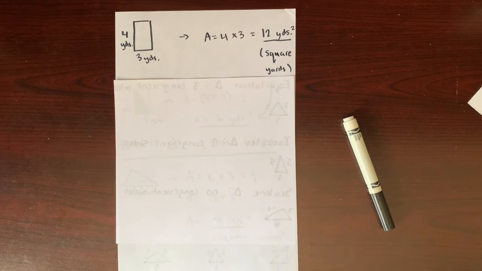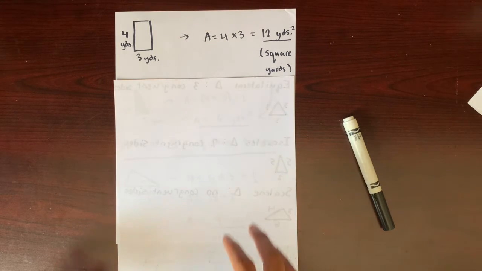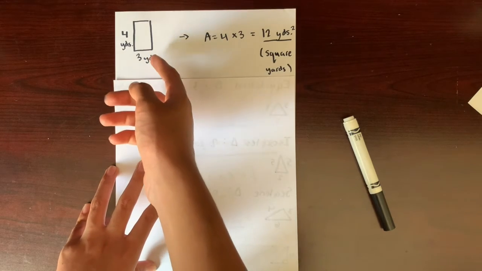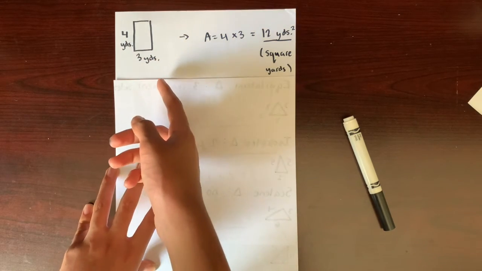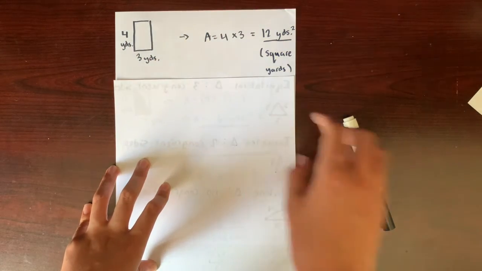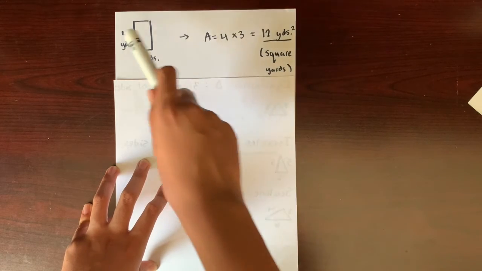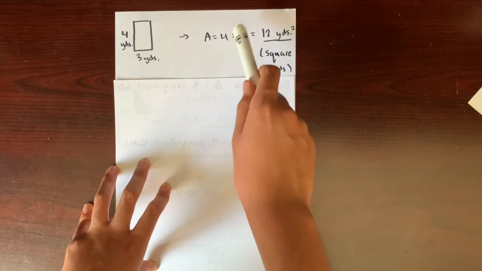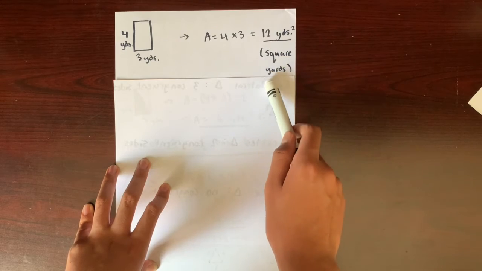So now we know how to find the area of rectangles and shapes that are made up of rectangles, like the complicated shape we saw in the last example. But what about other shapes, like triangles? Well, let's see. So here we have a rectangle with side lengths 4 yards and 3 yards, and as we know, to find the area, we simply multiply one side length by the side length next to it, 4 times 3, that gives us 12 square yards.